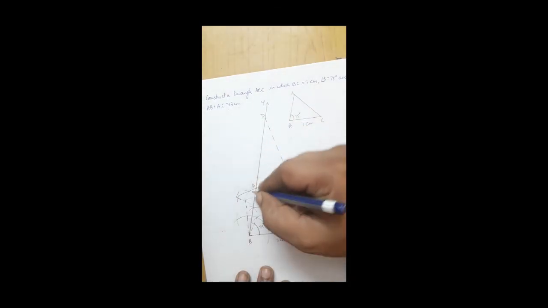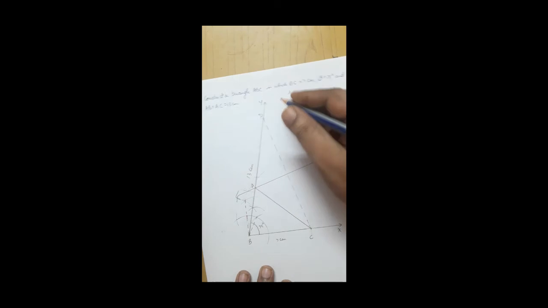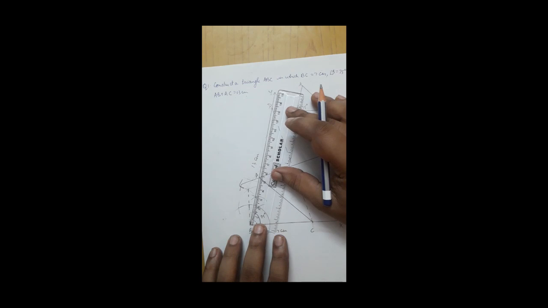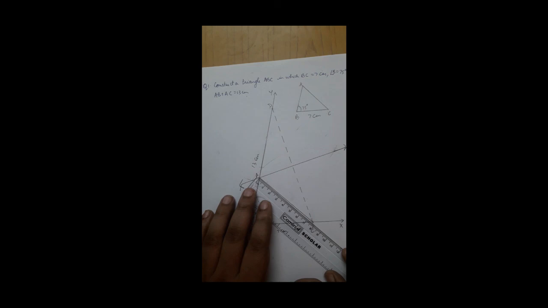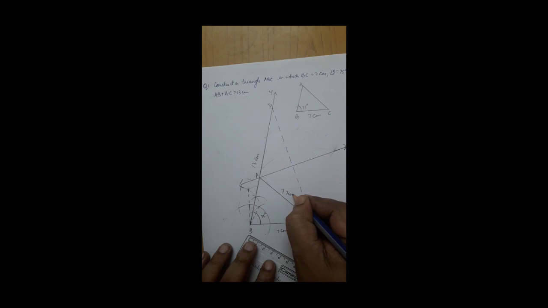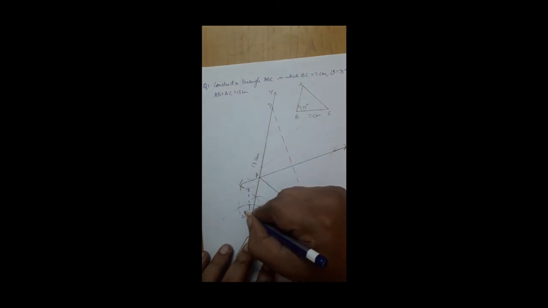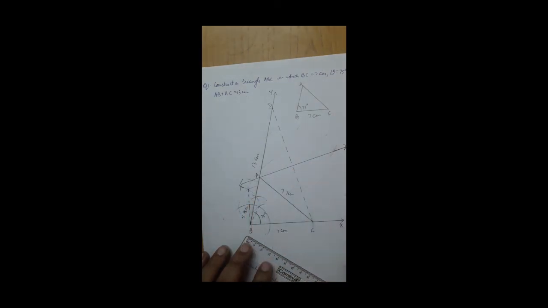Here you go. And this entire length was 13 centimeters, that is BD was equal to 13 centimeters. But if you measure AB plus AC, it should be equal to 13 centimeters. Let us do that. So we'll measure AB. So AB is around 5.3 and AC is 7.7. So this comes to 7.7 centimeters and AB comes to 5.3 centimeters. So together they make up 13 centimeters. This is your angle.